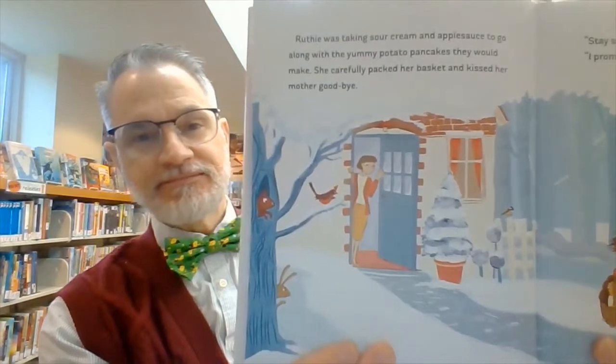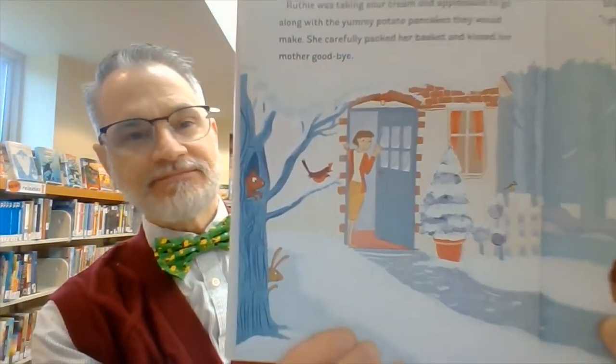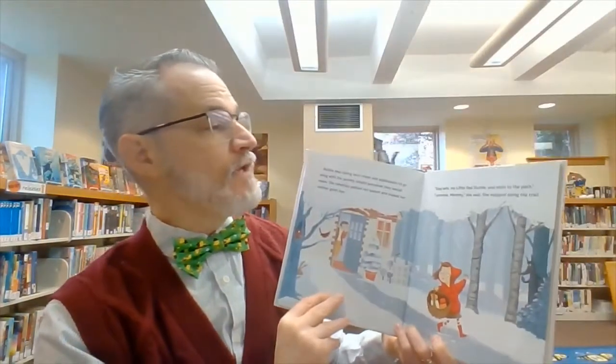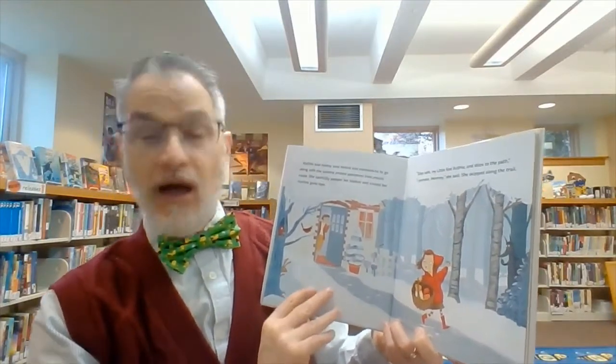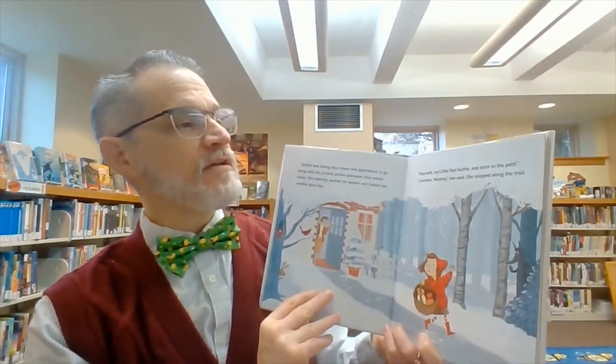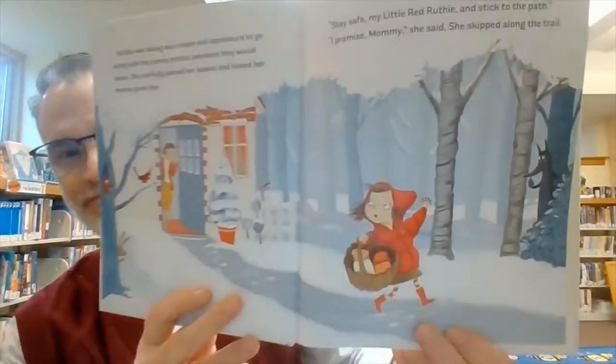Ruthie was taking sour cream and applesauce to go along with the yummy potato pancakes they would make. She carefully packed her basket and kissed her mother goodbye. Stay safe, my little red Ruthie, and stick to the path. I promise, Mommy, she said. She skipped along the trail.